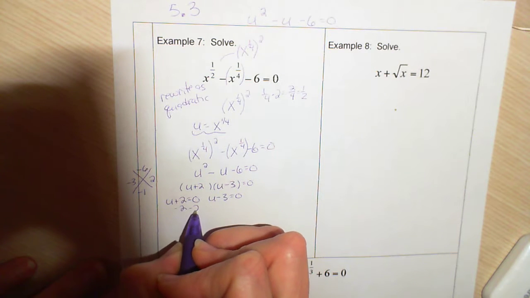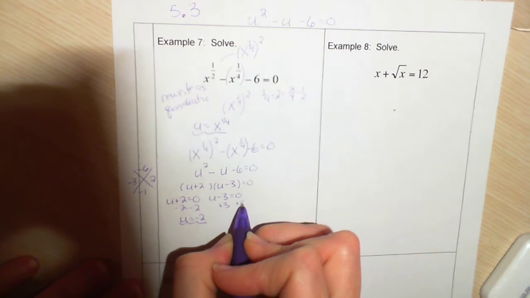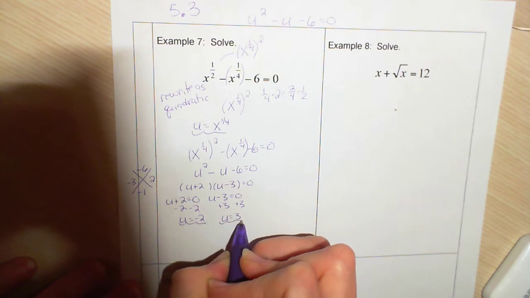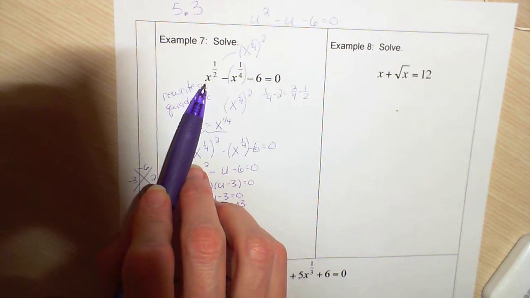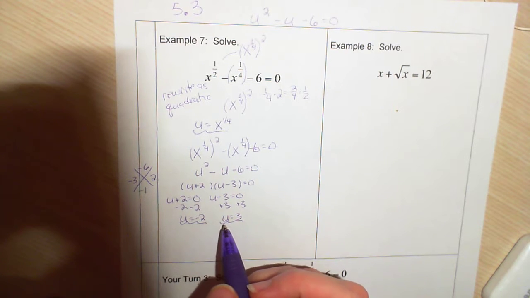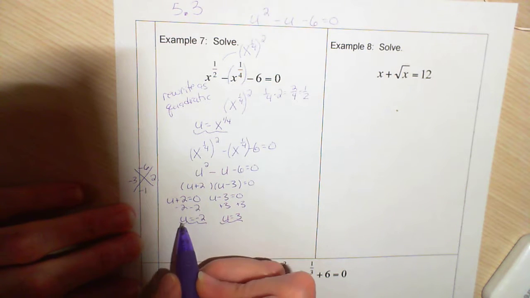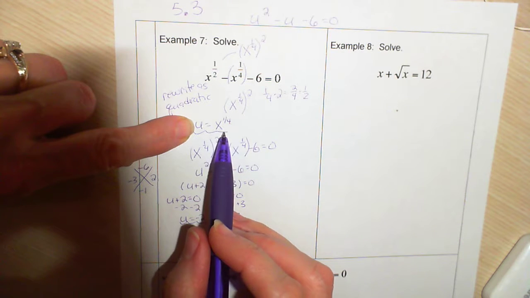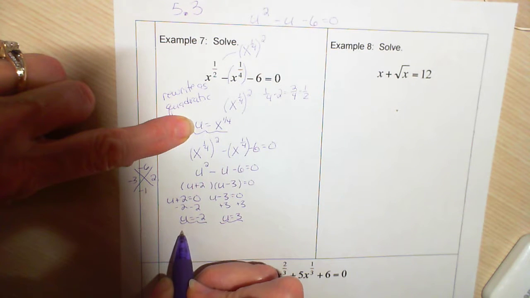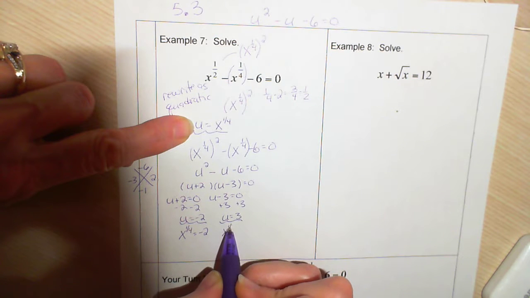Subtract 2 from both sides, u equals -2. Add 3 to both sides, u equals 3. Now remember, I don't care about u, because the problem originally started with an x, so I can't stop now. I need to rewrite these as x's. We said u is the same as x to the 1/4. Sorry, I said the 4th, I should have said 1/4. So I'm going to replace this u with x to the 1/4, and this u with x to the 1/4.